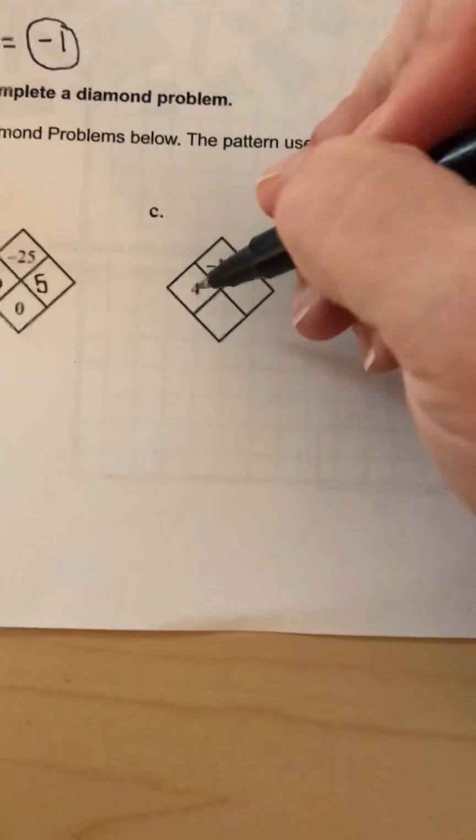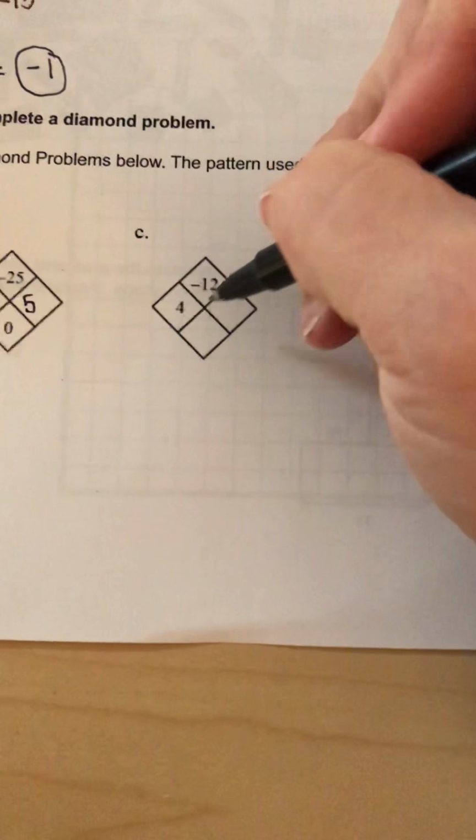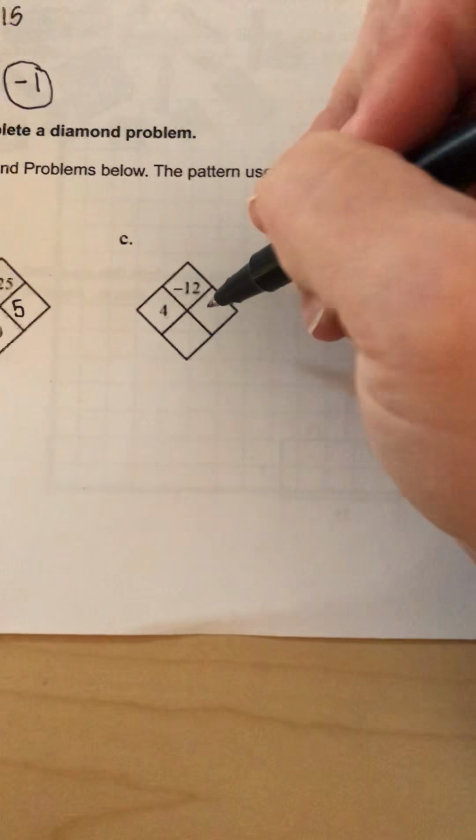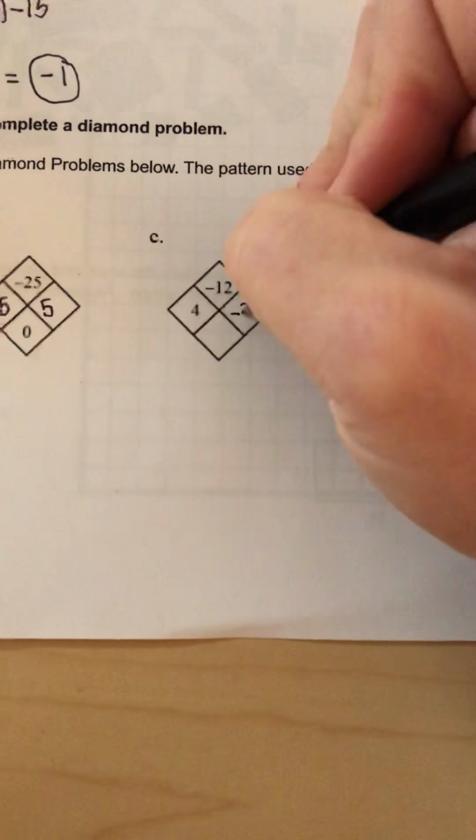This one I have to think to myself, what times 4 gives me -12? So I know there needs to be a negative in there as well. So I know 4 times 3 gives me 12, so it must be -3. Add them together and I get 1.